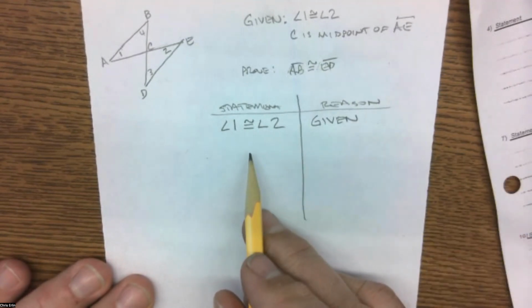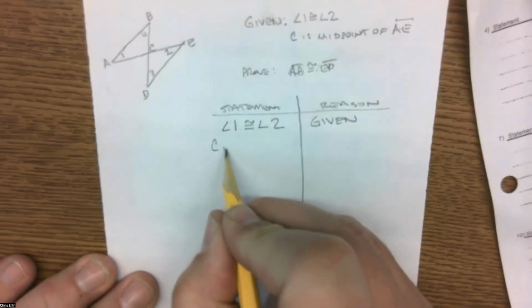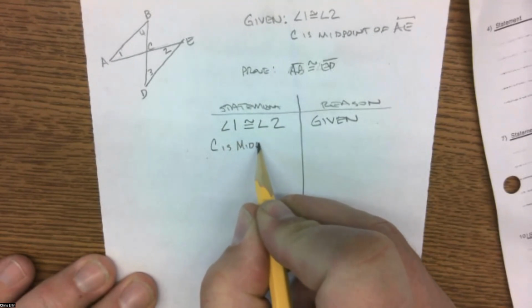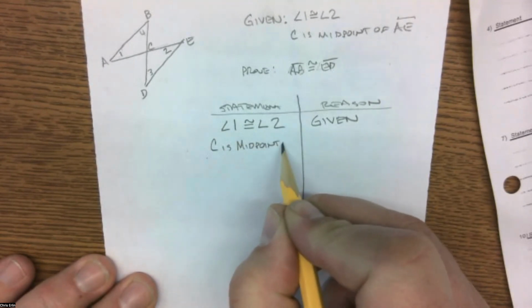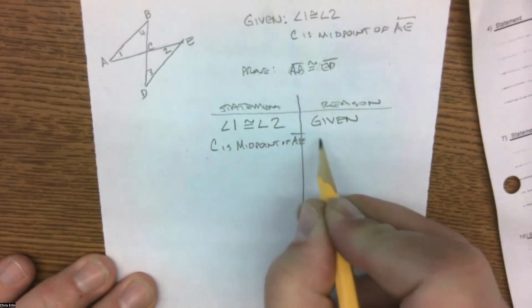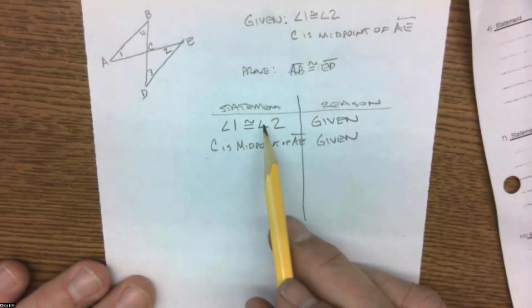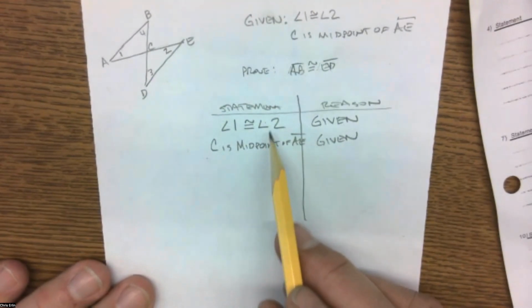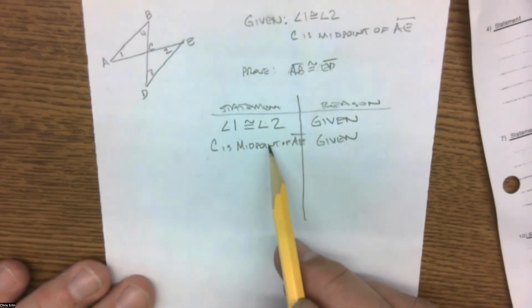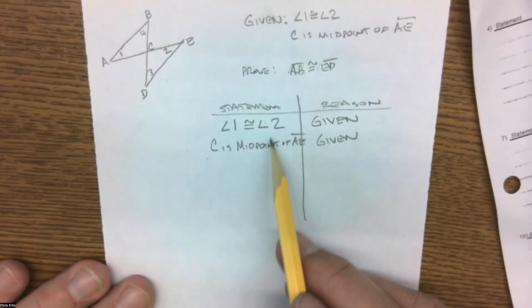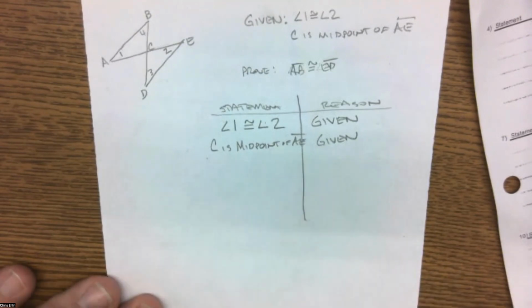Okay. What would be a good second point? Liam? C is midpoint of line AE. Good. And then given. Also given. Excellent. Was it important that I put this one first and this one second, or could they have gone in either order? It's not important. Either order would have been fine. Okay. What now?